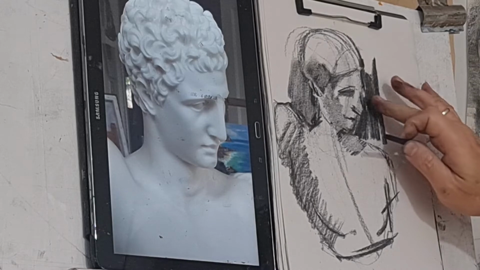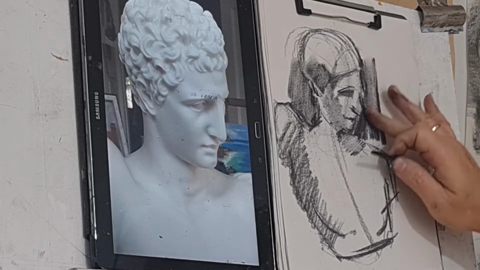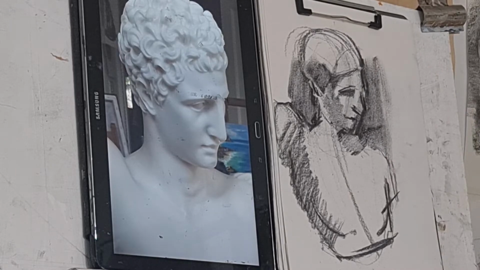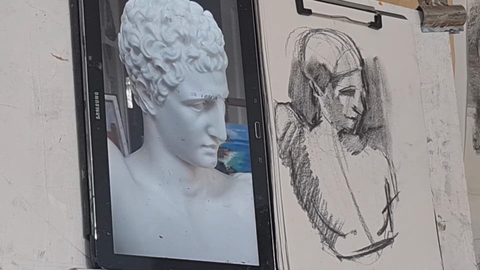And I'm going very dark here and very quickly, because I don't want to spend too much time here. It's just basically how to start it, how to decipher it, how to make it easier for us to understand.